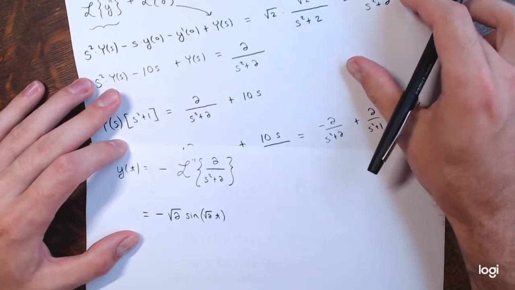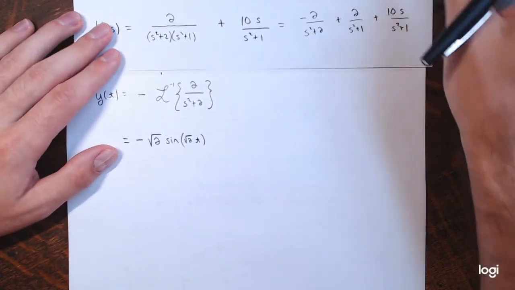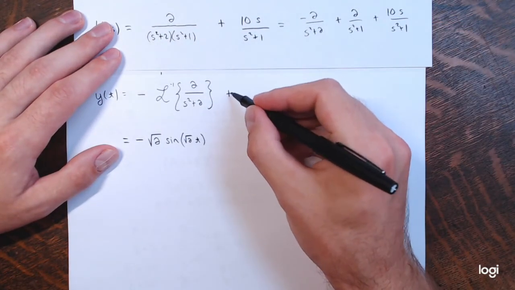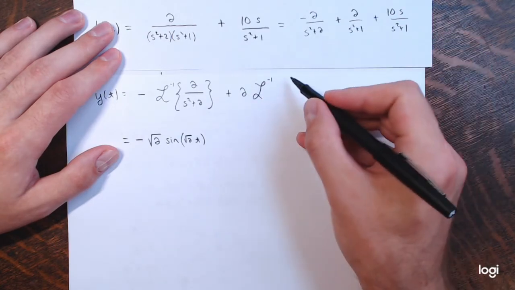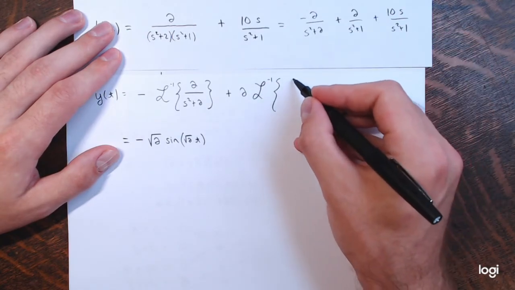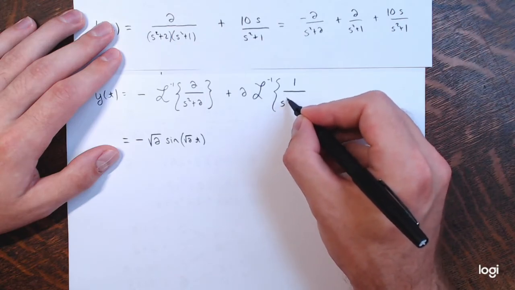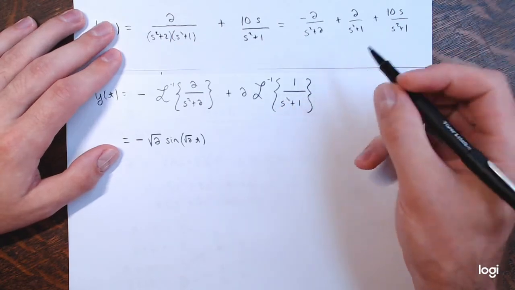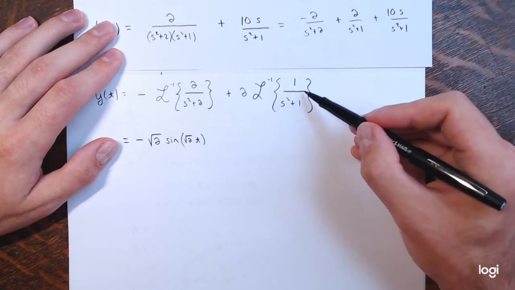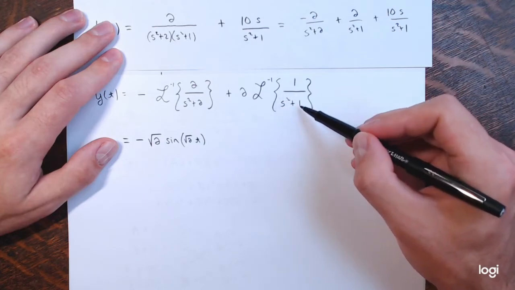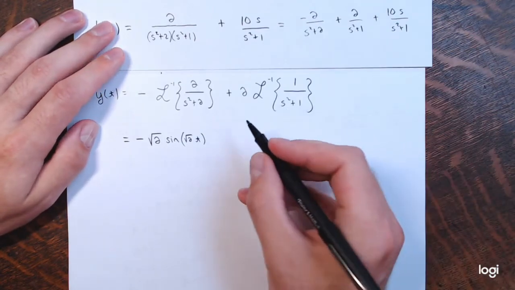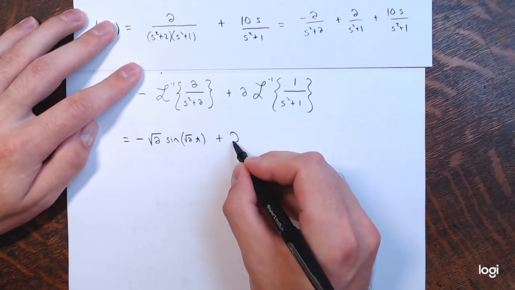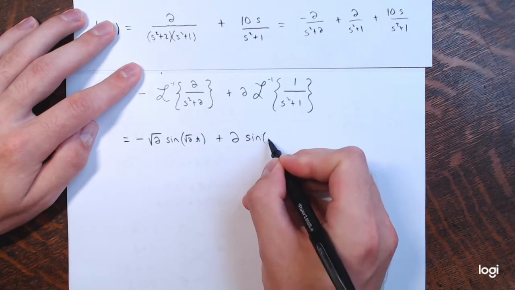Then we have plus 2 times, pulling the 2 out this time, the inverse Laplace transform of 1 over s squared plus 1. This is in that form k over s squared plus k squared, where k is 1. That's the inverse Laplace transform of the sine of 1t. So plus 2 times the sine of t.